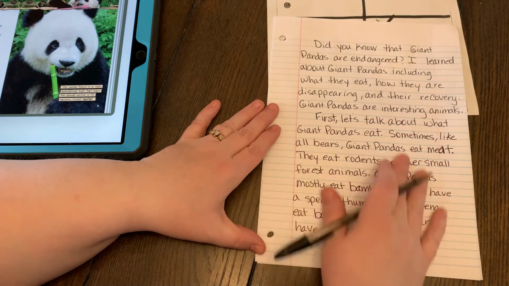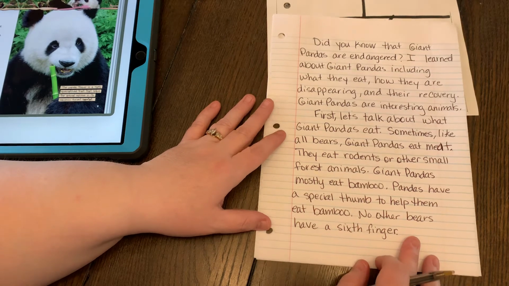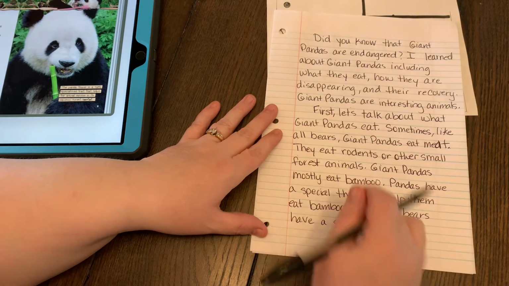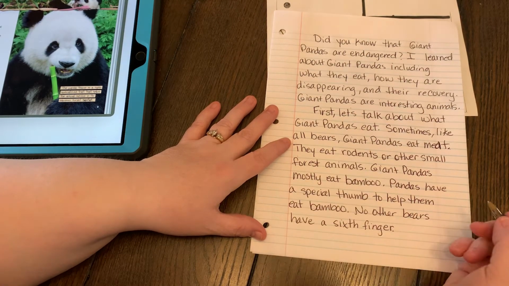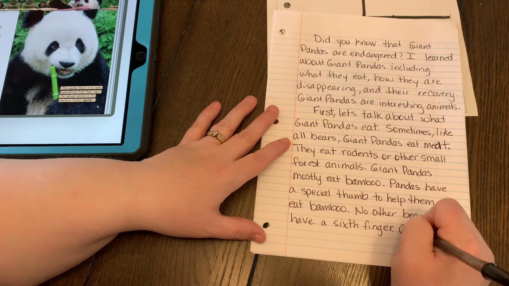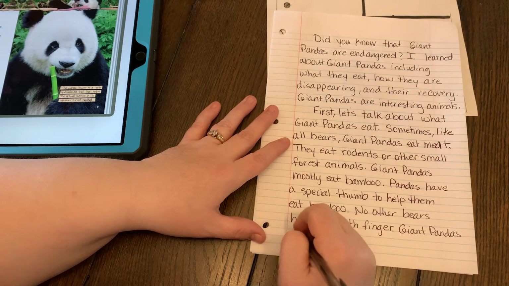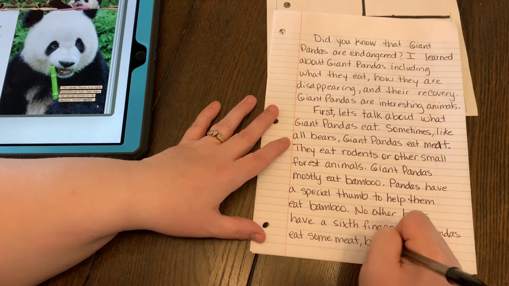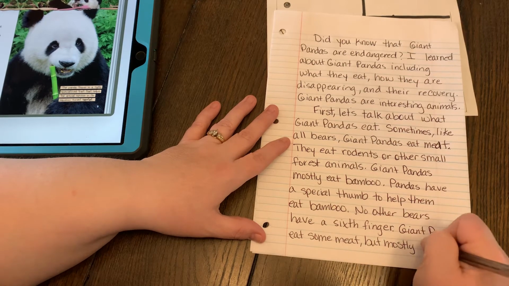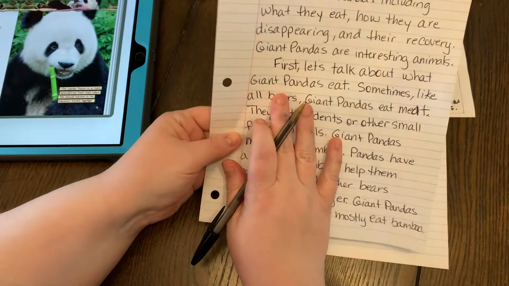Now I'm going to wrap this all up. So this is a really good paragraph, but if I just talk about the no other bears have a 6th finger, it's kind of like giving people whiplash. I need to wrap it up. So this is about what giant pandas eat. So I'm going to kind of restate my topic and say giant pandas eat some meat, but mostly eat bamboo. And I don't like that sentence, but that's okay because I can change it later when we edit. We have this paragraph finished.